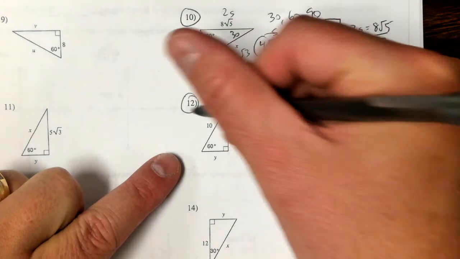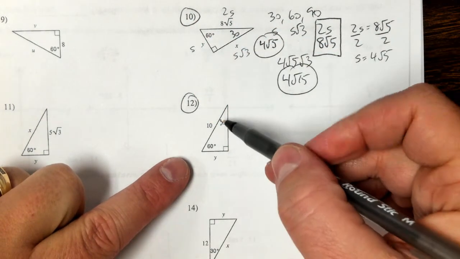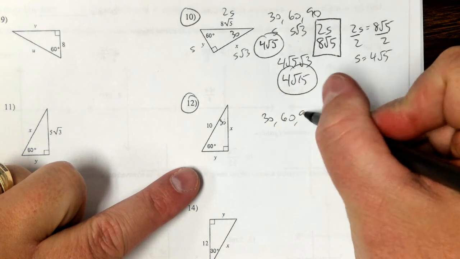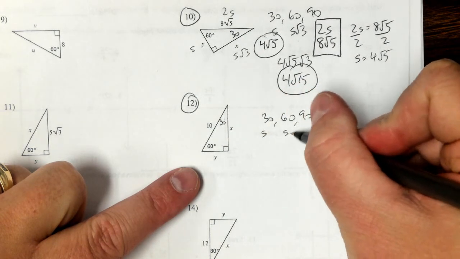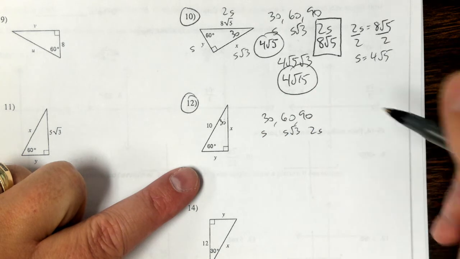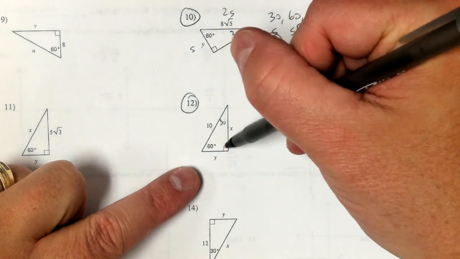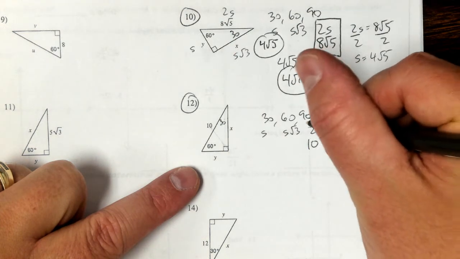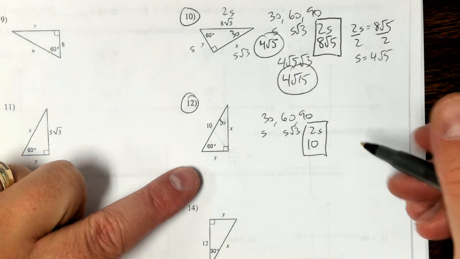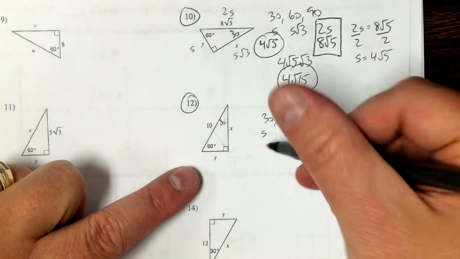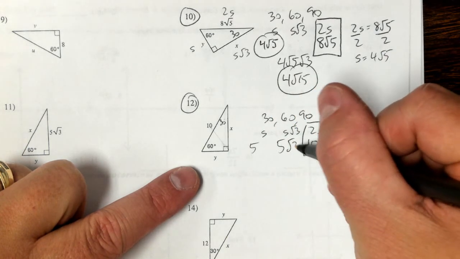Okay, number 12, you got 30 here. So 30, 60, 90, s, s square root of 3, 2s. Across from the 90 degree is 10. And so if we have 2s equal 10, then s is 5. So this ends up being one of the easiest ones.